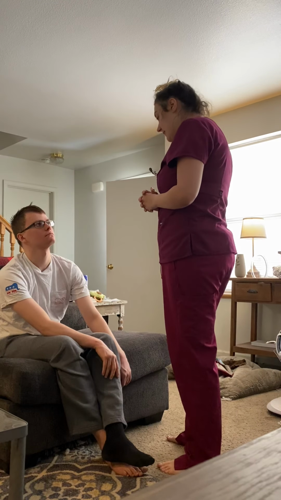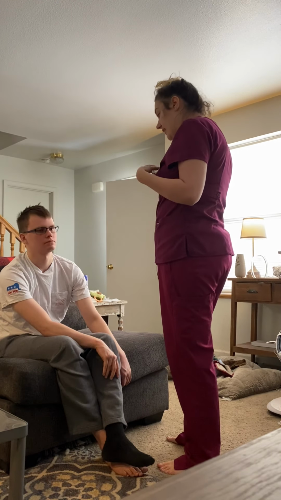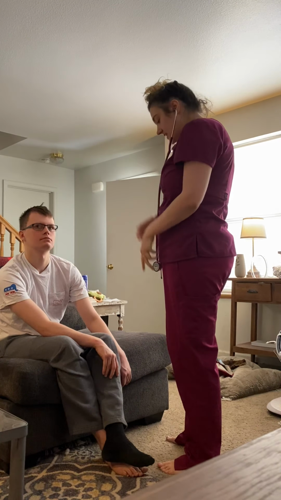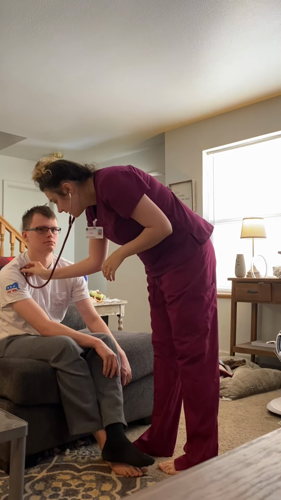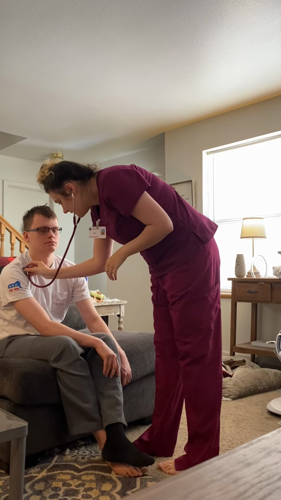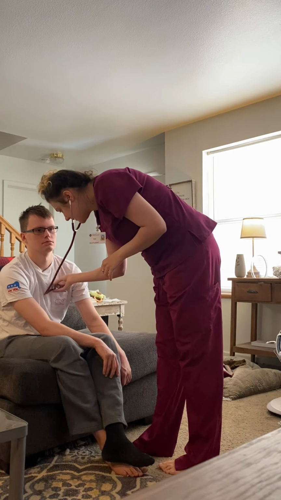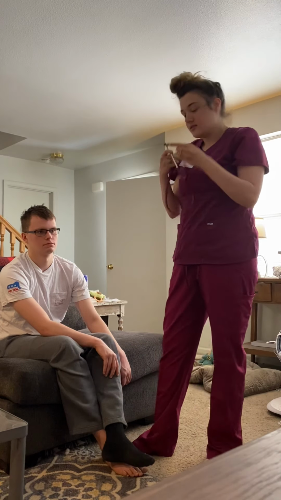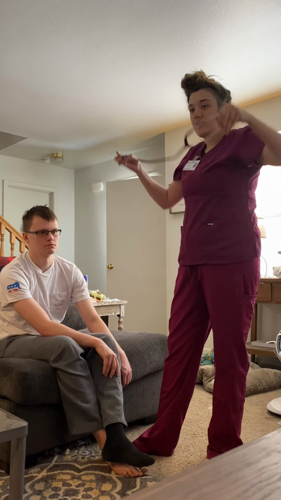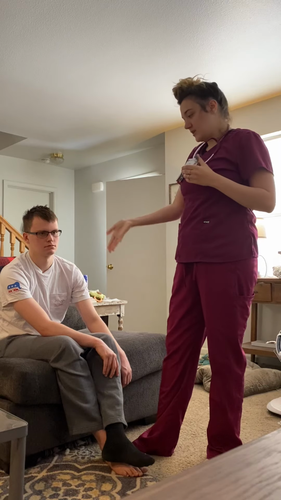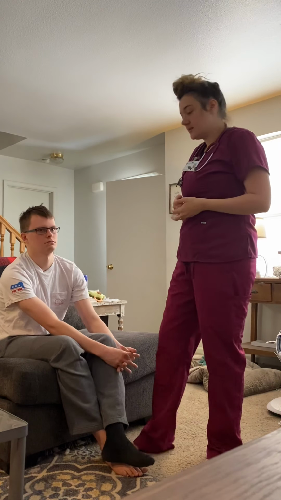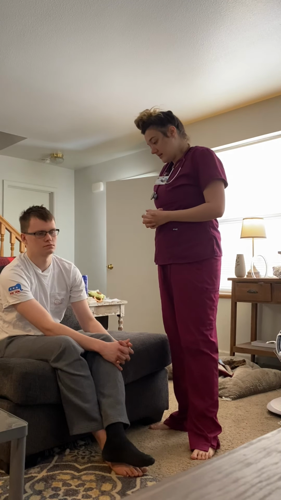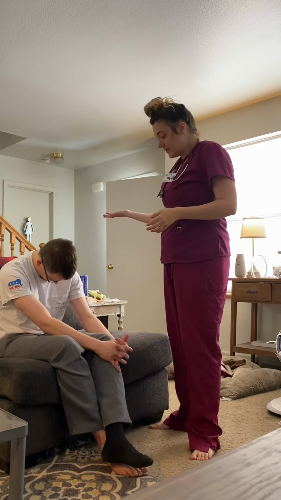So now I can listen to your breath sounds. I would just ask the patient to take a deep breath, and then I would continue to do that, going down and across and down and across to listen to breath sounds about 4 times on each side of the chest. And then I can go ahead and have you lay back for me.